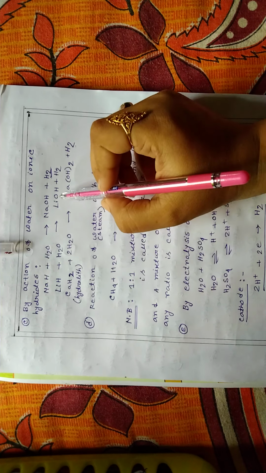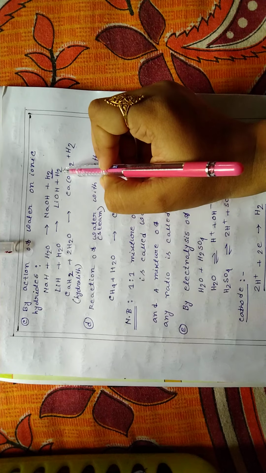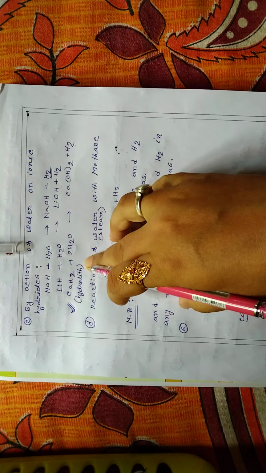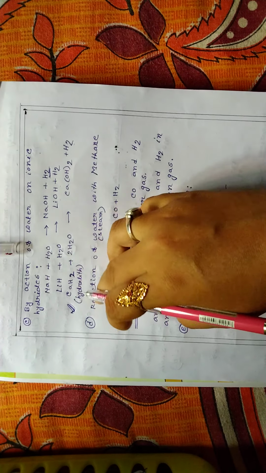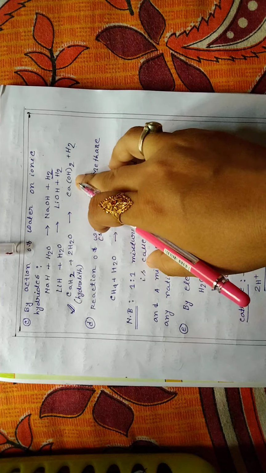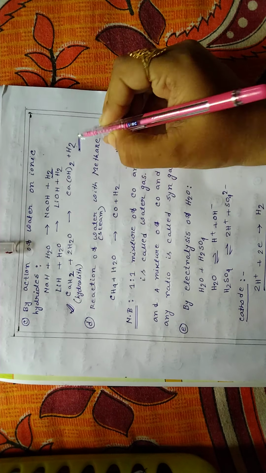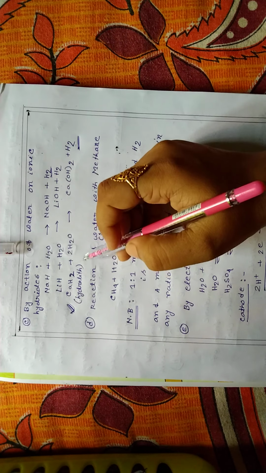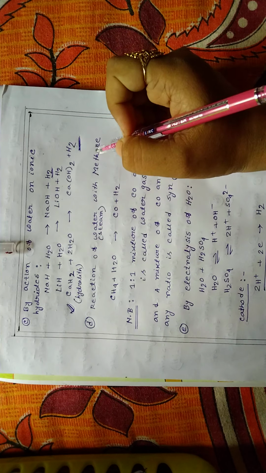Lithium hydride also forms lithium hydroxide and hydrogen. See this important hydride, CaH2, calcium hydride, known as hydrolith. This hydrolith reacts with water and forms calcium hydroxide and dihydrogen. Okay, so by the action of water on ionic hydrides, we also get dihydrogen.